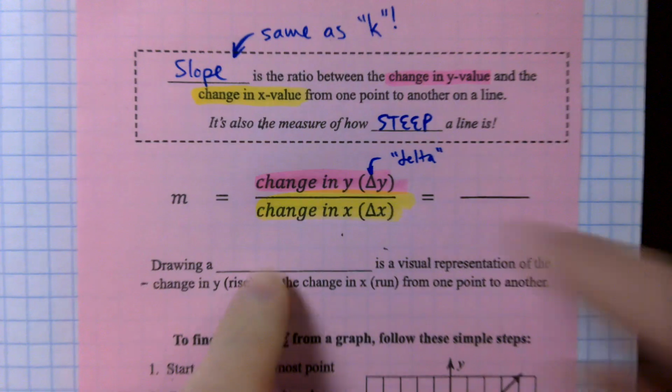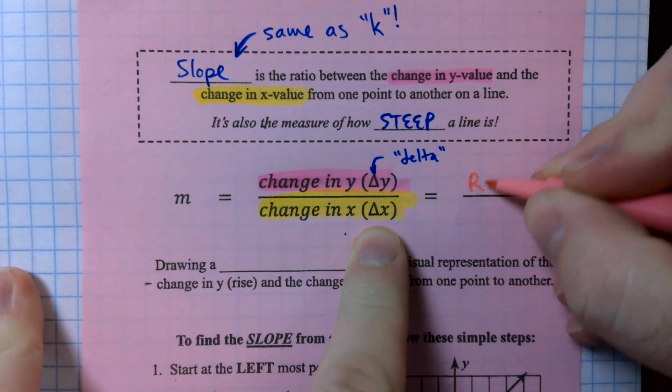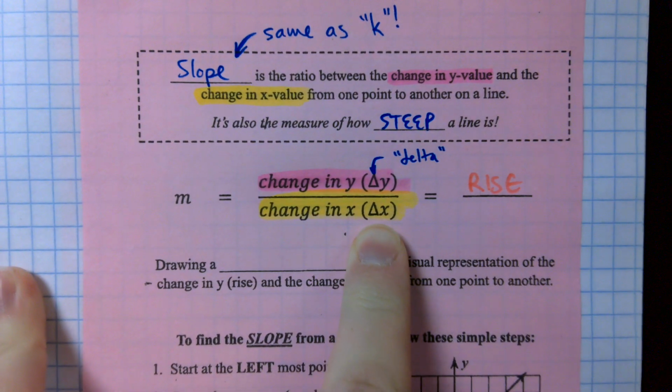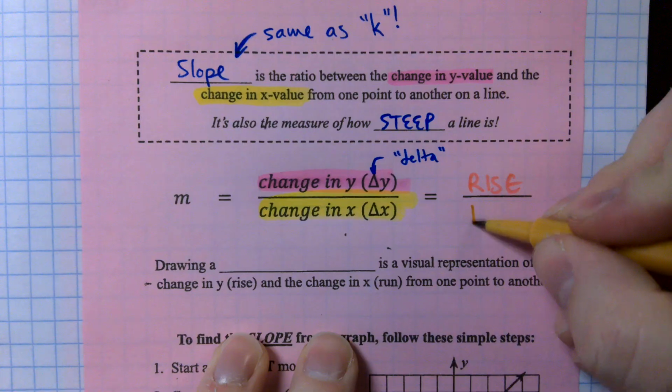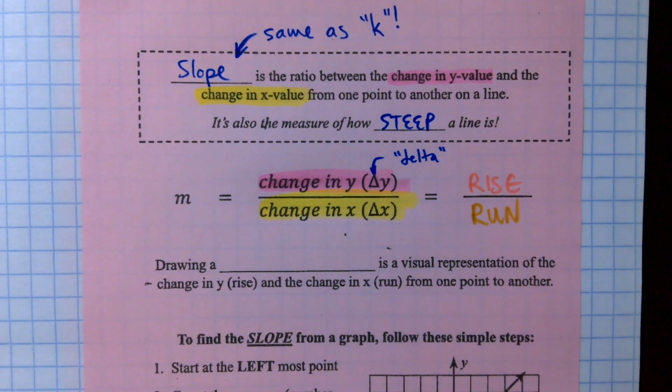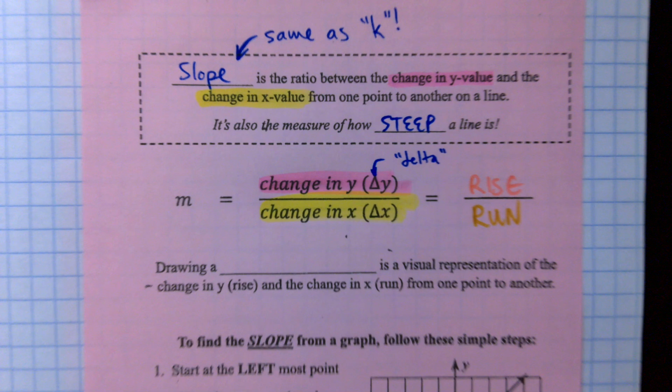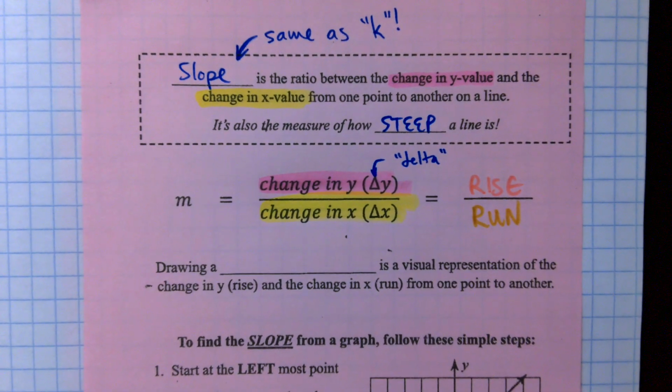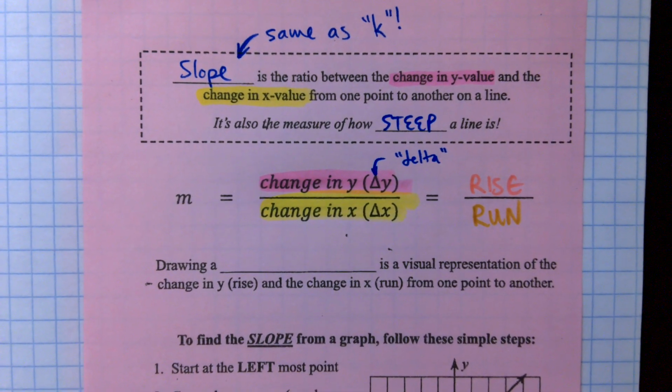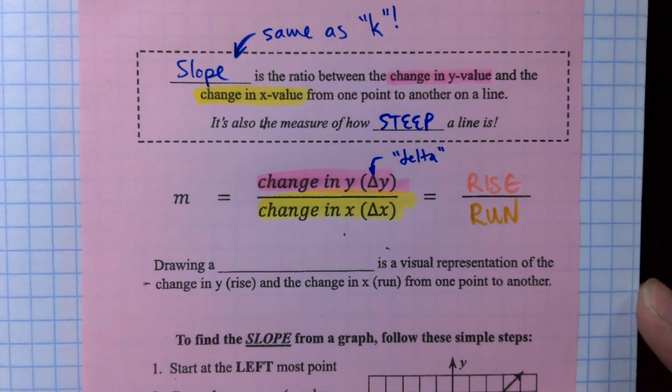So another way we could say it besides change in y over change in x is rise over run. Does that phrase sound familiar to anyone or no? No. Good. Everybody say rise over run. Rise over run. Rise over run. Okay.